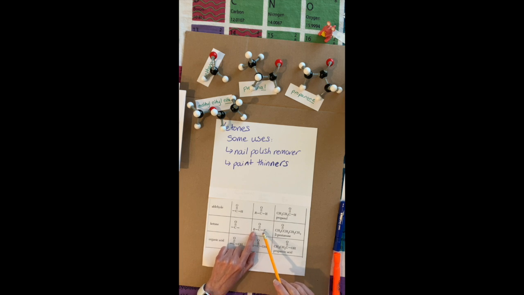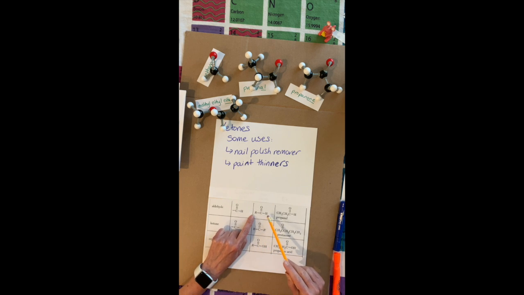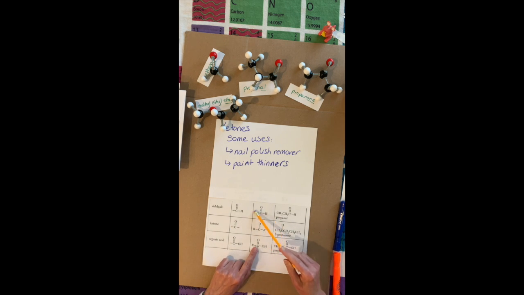Ketones have 2 different groups that will be bonded on either side of this carbonyl group. Whereas aldehydes, one of those will always only be a hydrogen. So this is really important to be aware of. So they're similar, but I would say aldehydes are simpler, right? Because one side is always only a hydrogen.